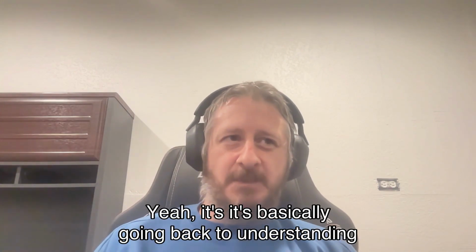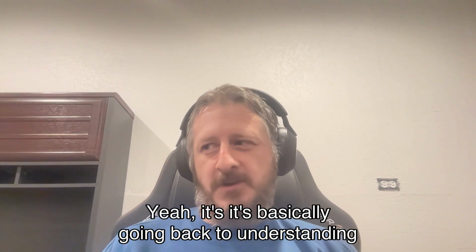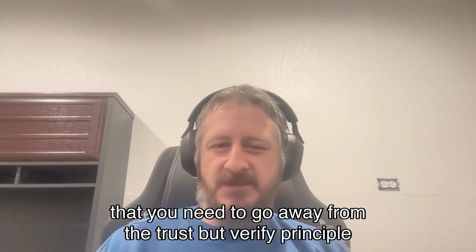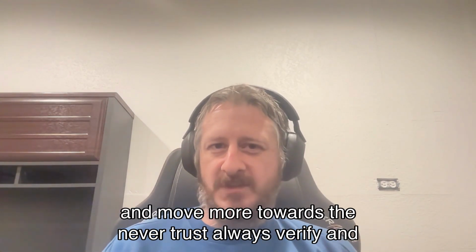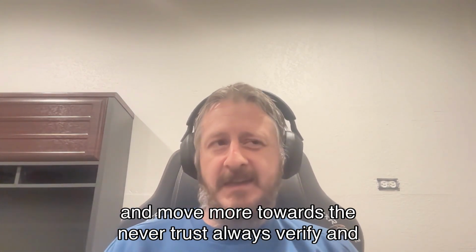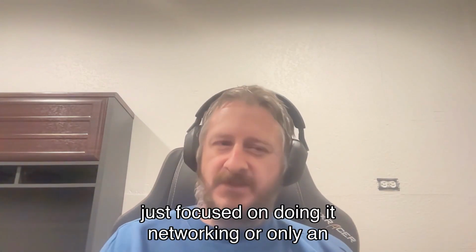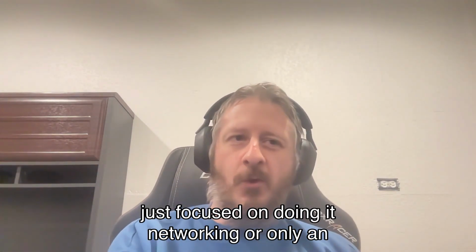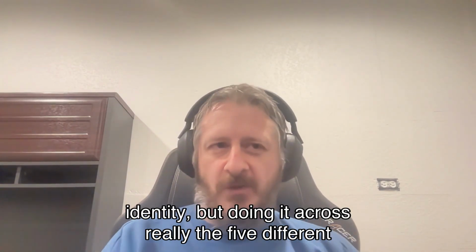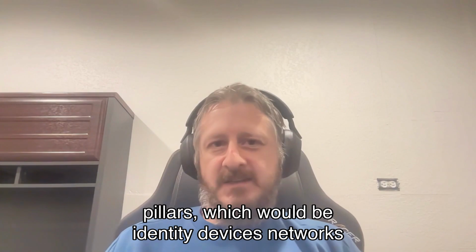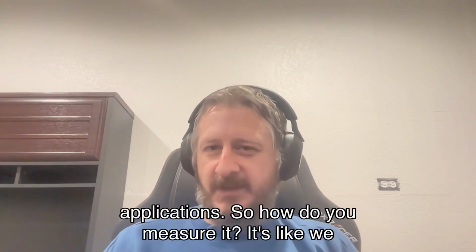Yeah, it's basically going back to understanding that you need to go away from the trust but verify principle and move more towards never trust, always verify, and be doing that across the entire IT spectrum. So not just focused on doing it in networking or only in identity, but doing it across really the five different pillars, which would be identity, devices, networks, applications, and data.